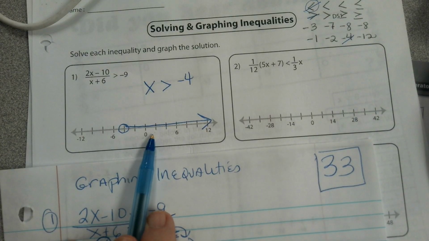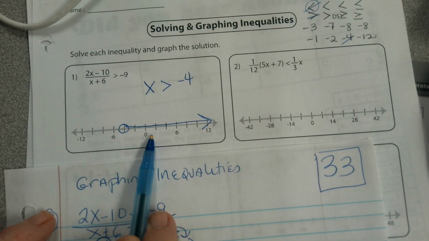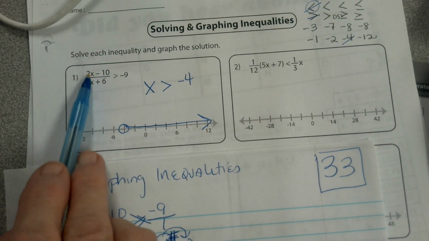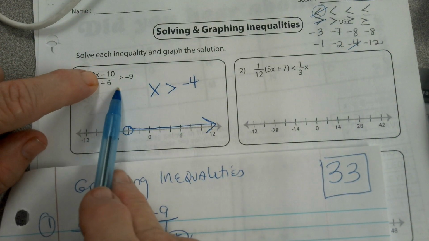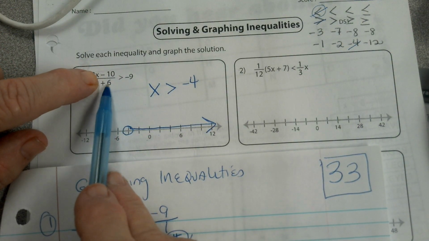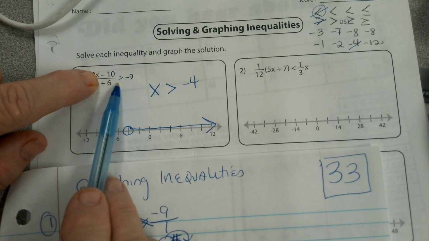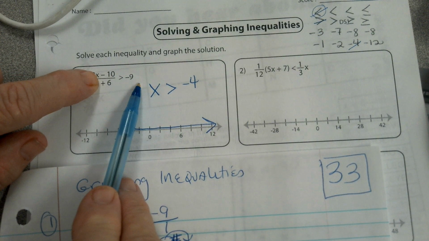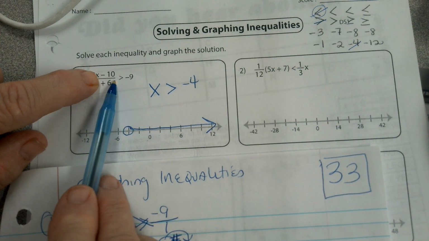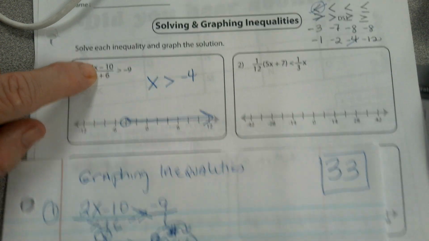And actually 0 falls under there, so I could check it. These two would cancel out, so I'd have a -1 and something. So a -1 is greater than a -9. -1 degree below 0 is warmer than 9 degrees below 0, so that's correct.